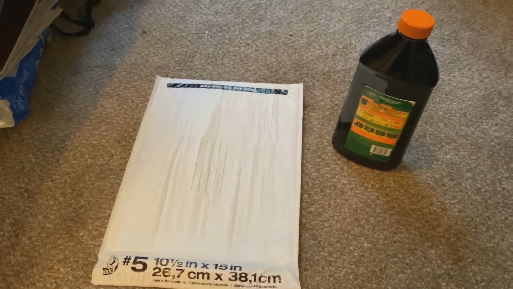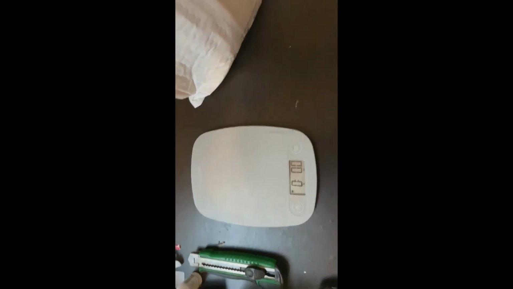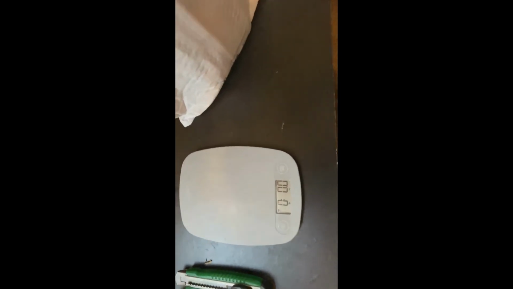Alright, so once you've got your item all packed up, you're just going to want to weigh it. Since this is small, I can just weigh it on the little tiny scale. So it's about 2 pounds 14 ounces. I'm just going to round it up to 3 whenever I put in all the info on Amazon.